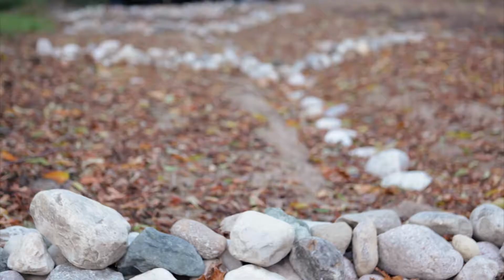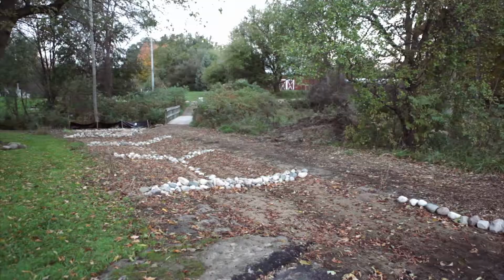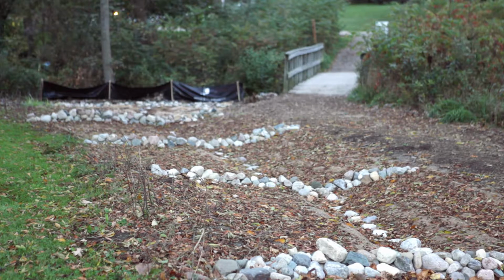Hello everybody, back at the Blandford Nature Center's rain garden site. With the help of local elementary schools and community volunteers, we're going to be planting some native plants. So, let's get started.